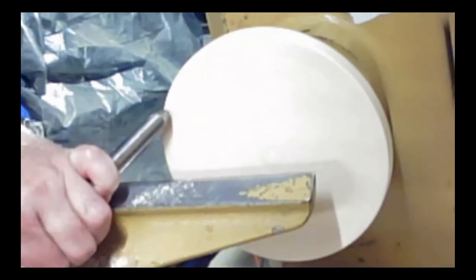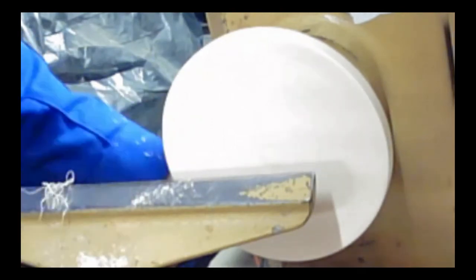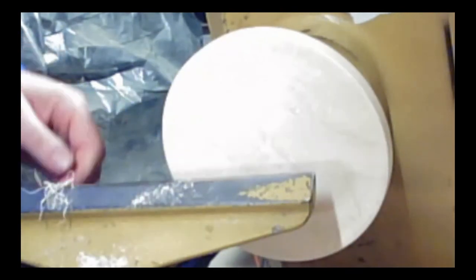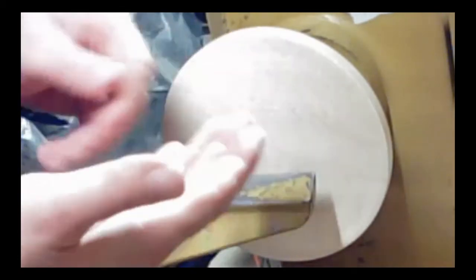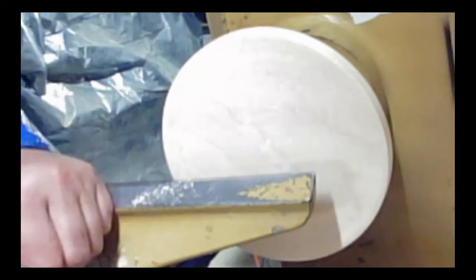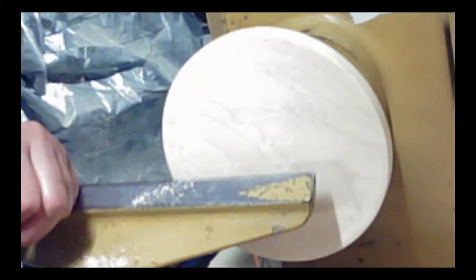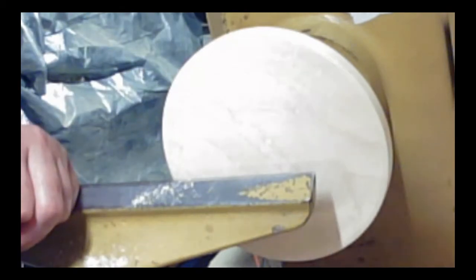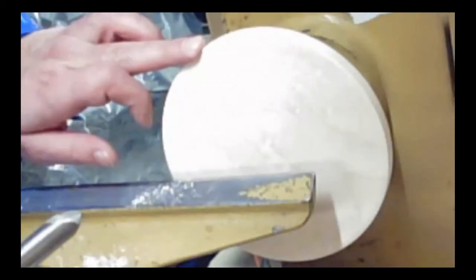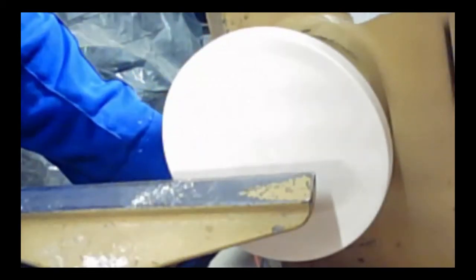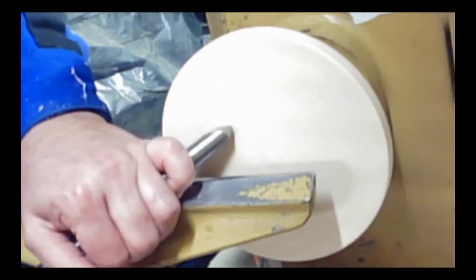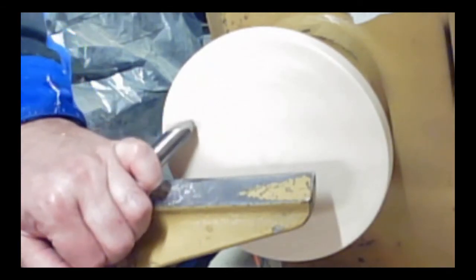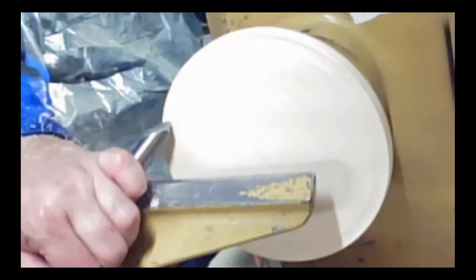You guys can see the kinds of shavings I'm getting with this. If I want to change the contour, I can take a deeper cut and switch and roll it. So let's say I want to put a little OG on the end here, then I can turn it up. I can scrape across here and then start to put my OG in and start cutting. And now I'm taking more wood.